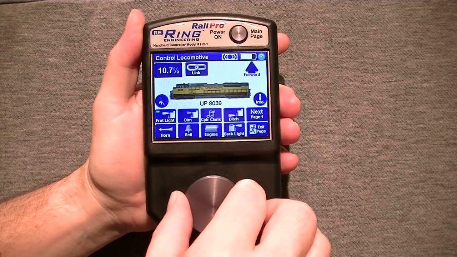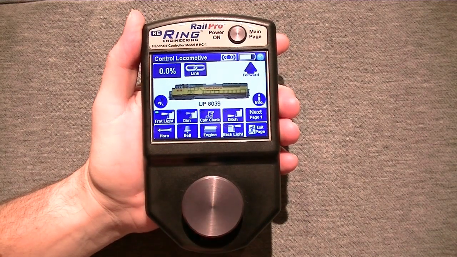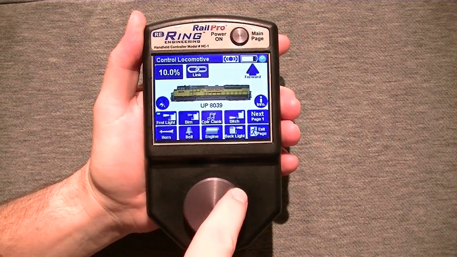There were no details overlooked when RailPro was created. Even the speed control knob is special. After all, the speed control knob is the connection between you and your train. This knob has a great feel, and unlike typical plastic knobs found on other controllers, the RailPro's high-quality knob is made out of machined metal.